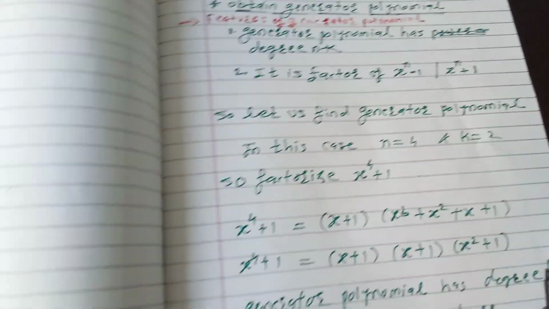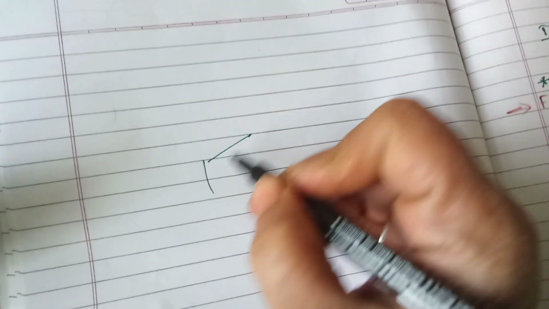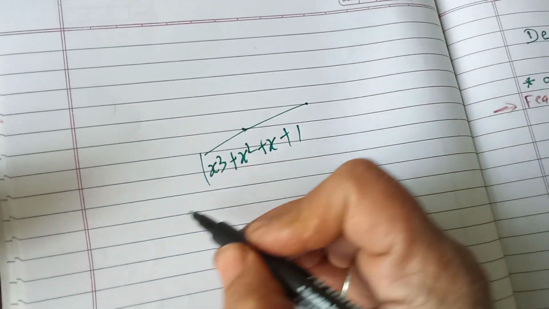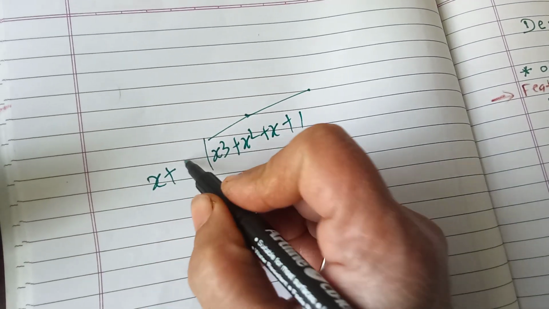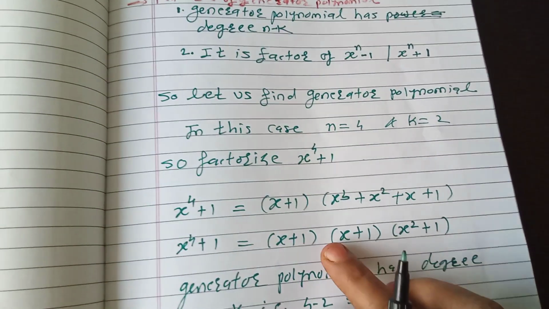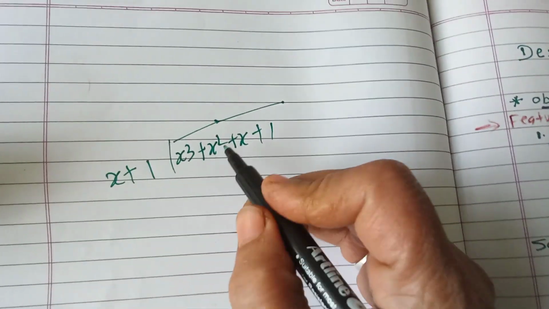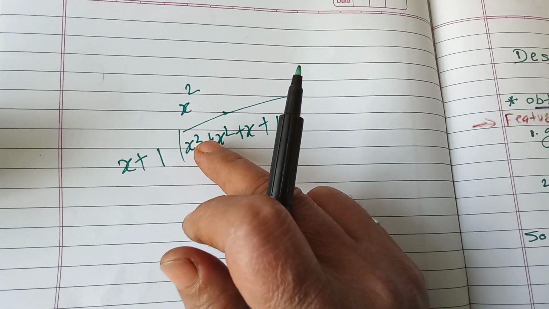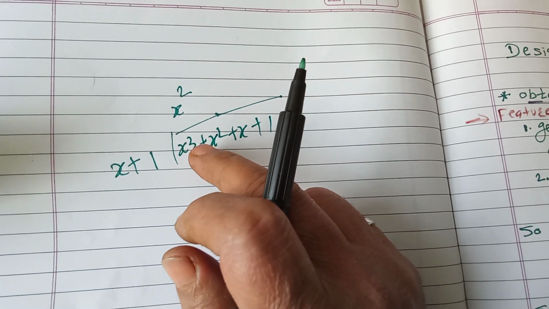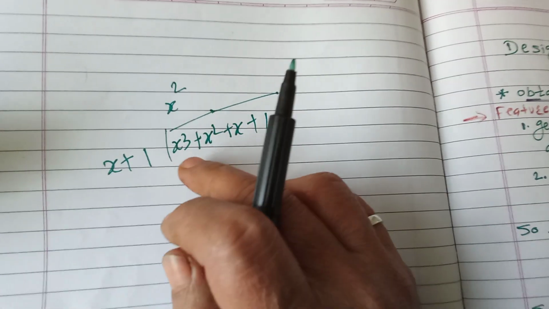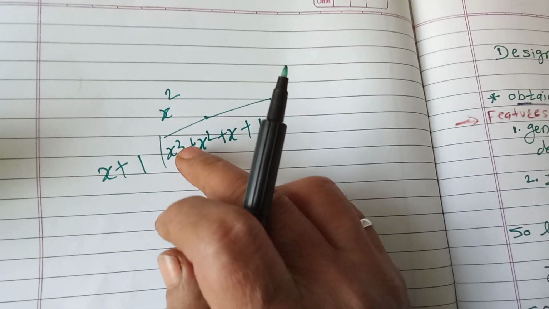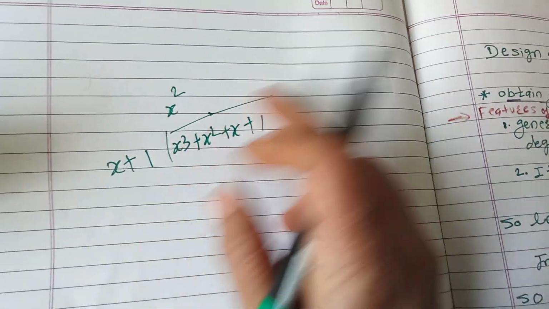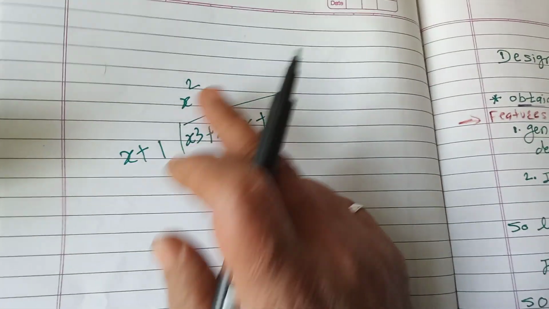For example, this is x cube plus x square plus x plus 1. In this, one factor we have found is x plus 1, so divide it by x plus 1. The first quotient term is x square, because we subtract the powers, 3 minus 1 gives 2. This was also explained in one of the videos.